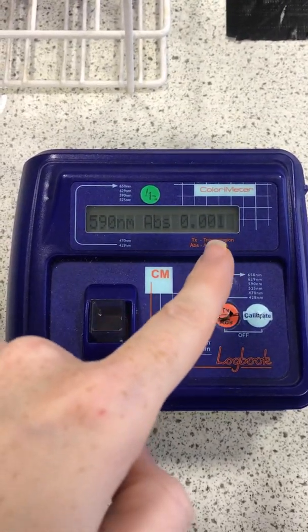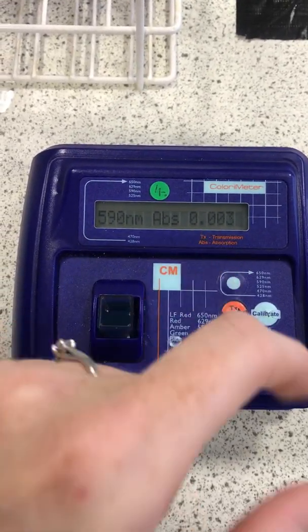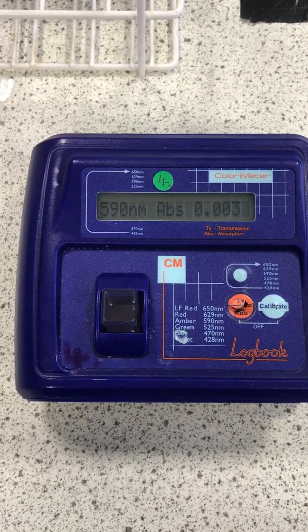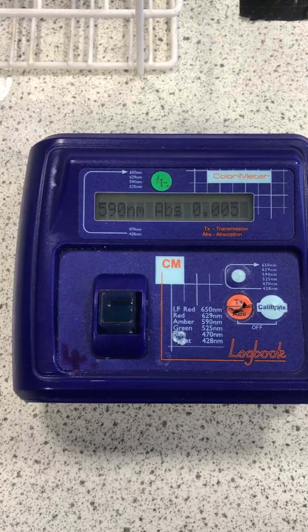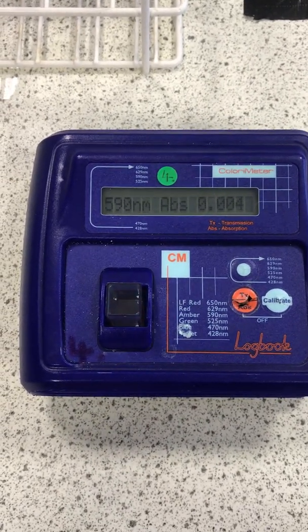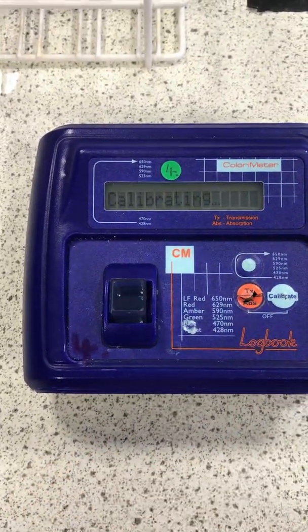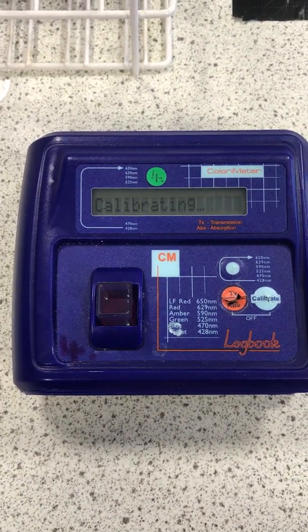You'll see the colorimeter can sometimes move around a little bit. But when it does, you should usually spend some time just looking at the most common number or the average sort of number. Here it's jumping around a bit. I might ask it just to calibrate that again.